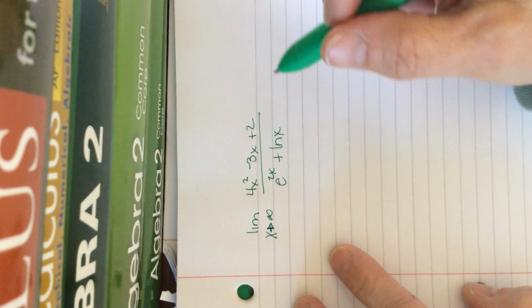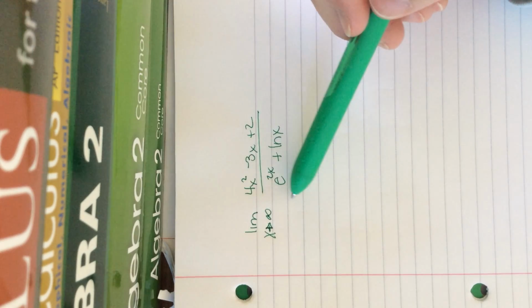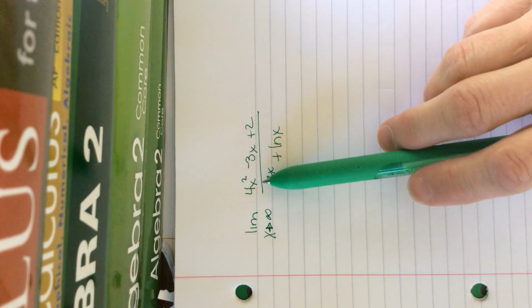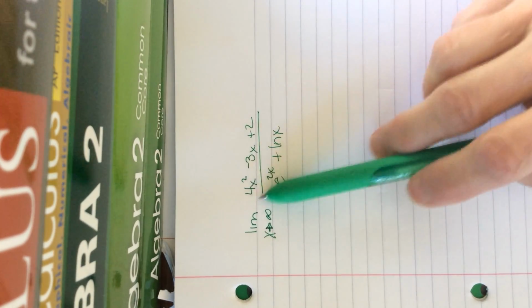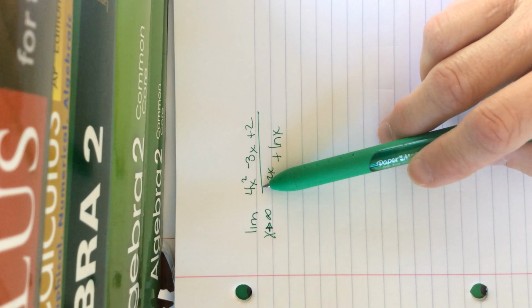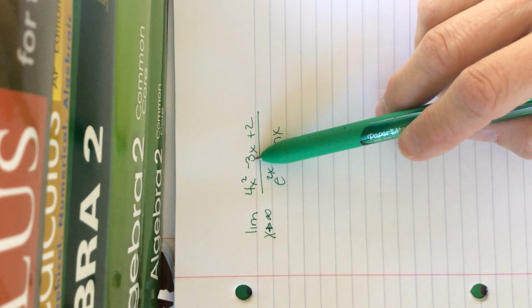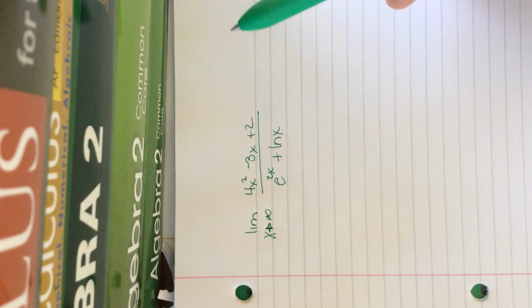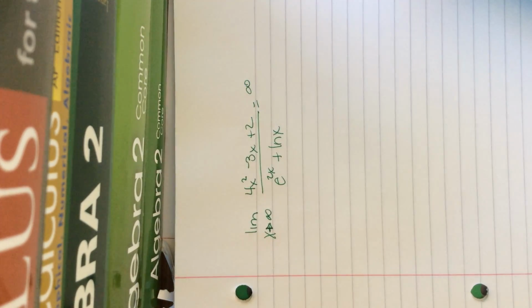Okay, so let's just think about something. Since x is approaching infinity, I think it's safe to say that as x gets bigger and bigger, this term is going to get bigger and bigger and bigger. This term is going to get bigger but negative, but it's still not going to be as big as this. And then you add 2. So the numerator is infinity.